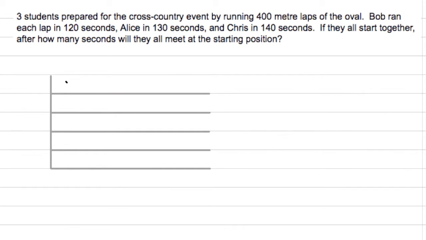So we have 120 seconds for Bob, 130 seconds for Alice, and 140 seconds for Chris. So the first thing to do is, what factor will go into each of these numbers? And the obvious one is 10. So I'll use 10 to start with. 10 goes into 120 12 times, 130 13 times, 140 14 times.